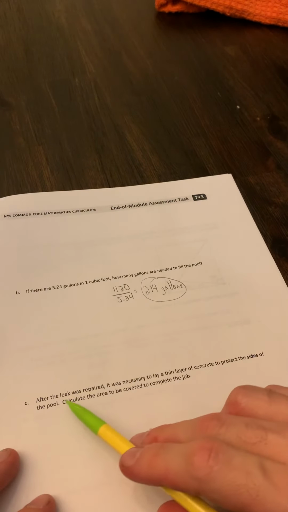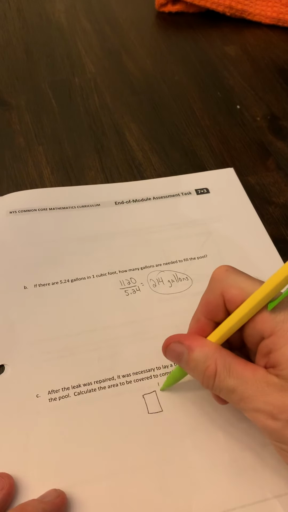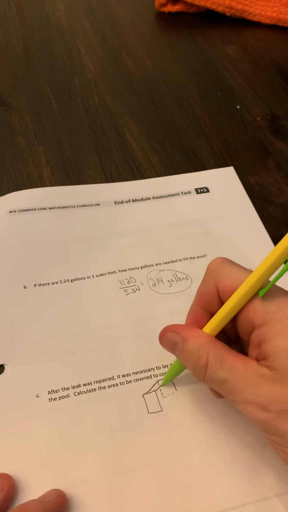After the leak was repaired, it was necessary to lay a thin layer of concrete to protect the sides of the pool. Calculate the area to be covered to complete the job. So this was like the warm-up question that I told you, hey, this is going to be on the test. I don't want to say it, but I'm going to. Told you so.